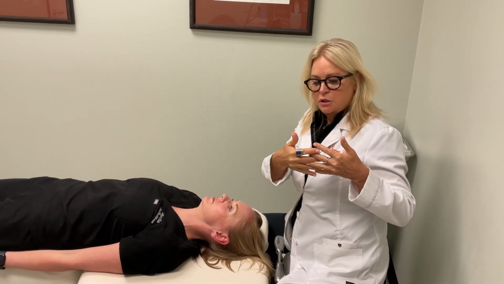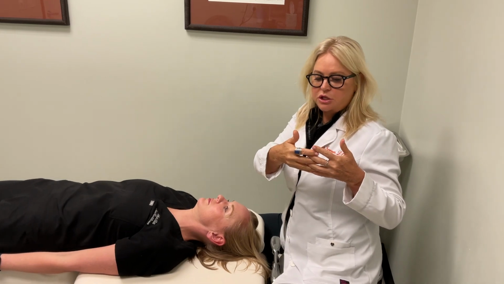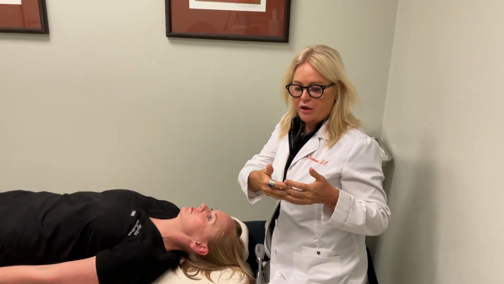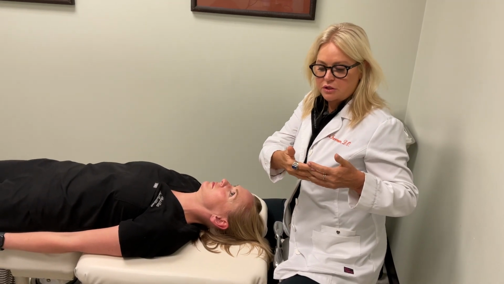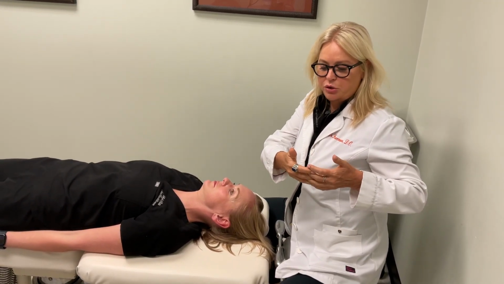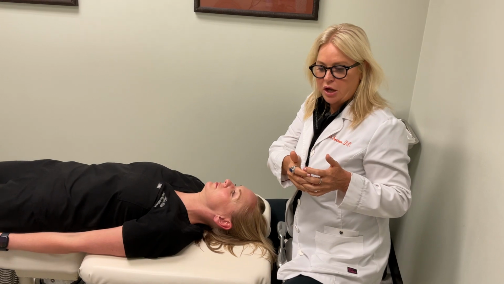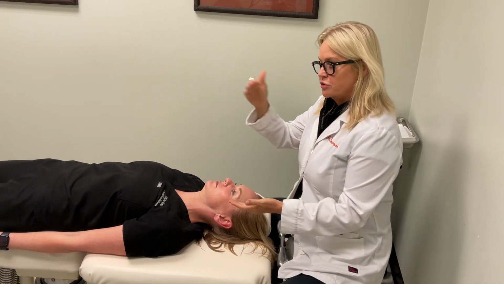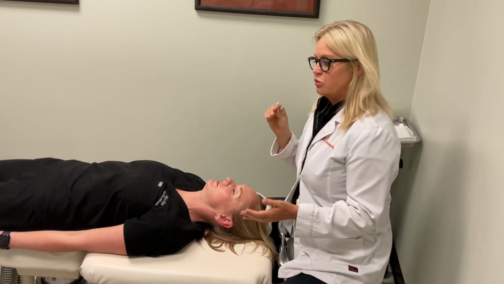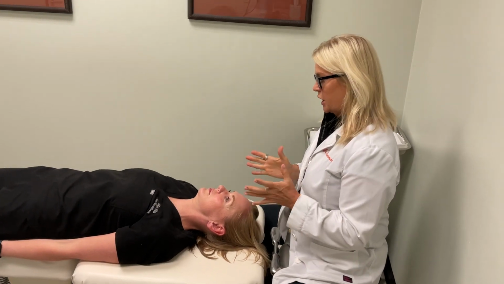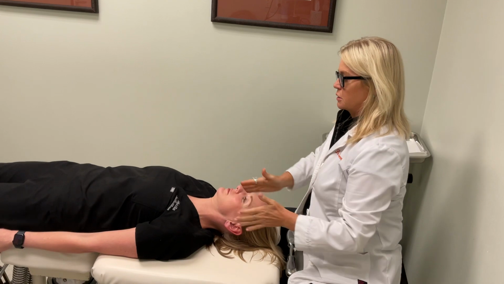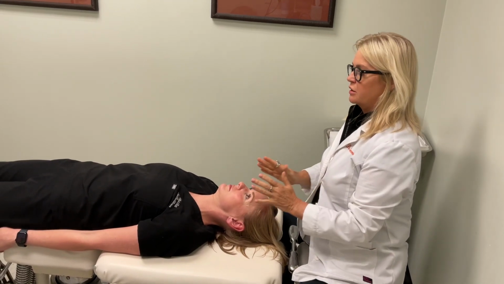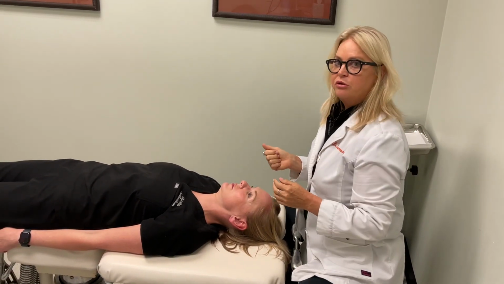There are these interlocking tiny joints, and that's to allow the subtle movement. I'm being dramatic, it's much more subtle than this, of the paired bones to allow for the flow of the cerebrospinal fluid. So this whole beautiful brain nervous system situation is bathed in cerebrospinal fluid.